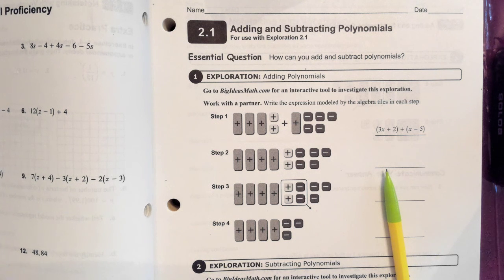Alright guys, we are on section 2.1 of the Student Journal. That's on page 33, adding and subtracting polynomials.